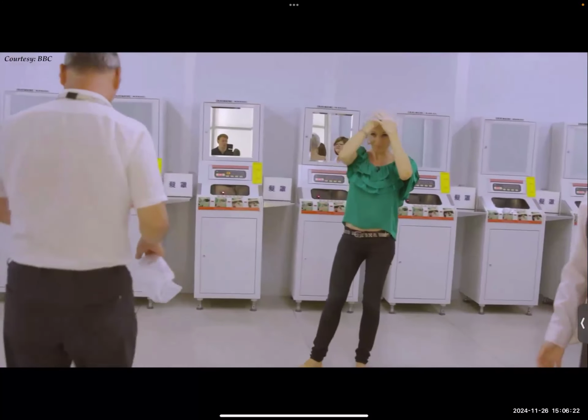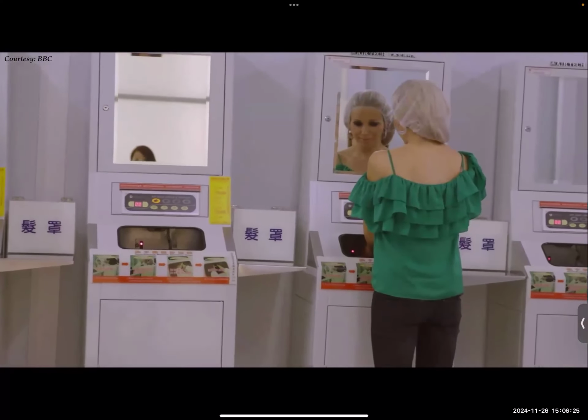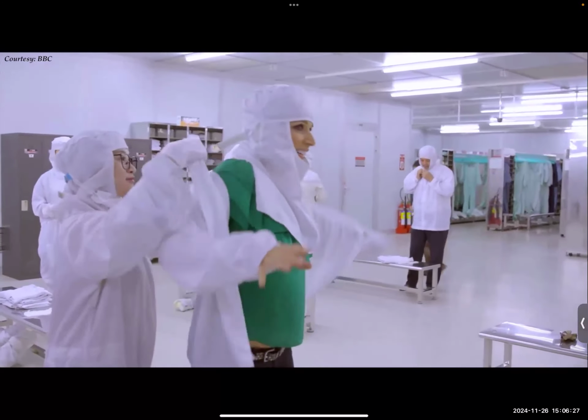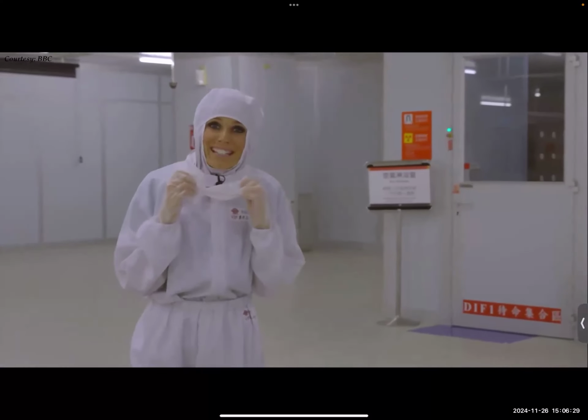I had to put on a hairnet and wash my hands. So basically, before you get into the fab, you have to go through a rigorous process, and you have to wear this. But it is time for an air shower.